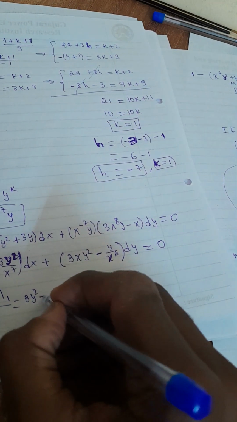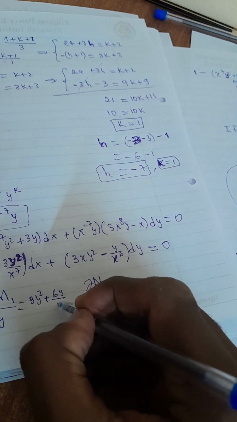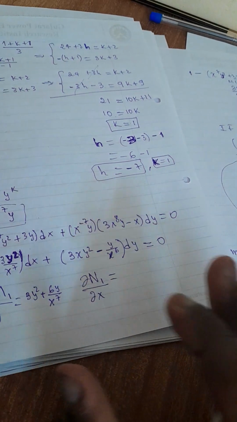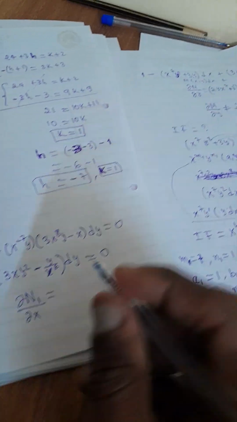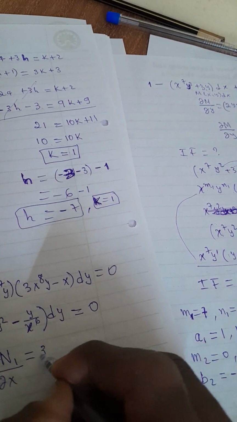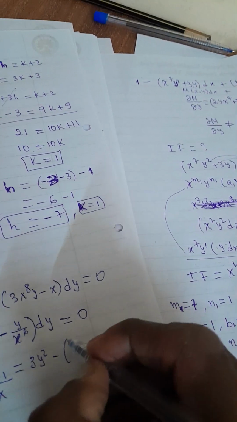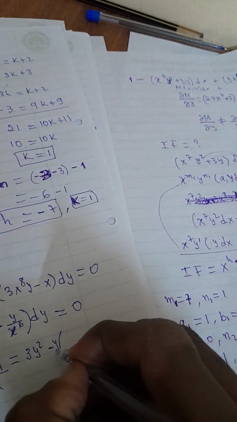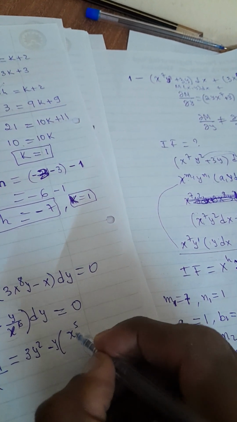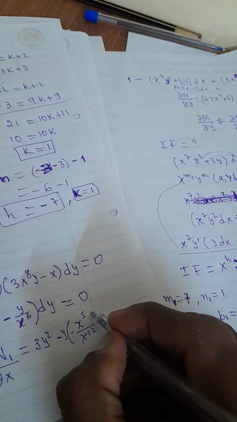Then plus, I'm deriving with respect to this term, this will be 6y over x raised to the power 7. Till here, it's fine. Now here, derive with respect to x, this will be 3y squared. Derive with respect to x, this will be minus, and here y will be a constant. Here you will get x raised to negative 5 and x raised to 12, just like this.